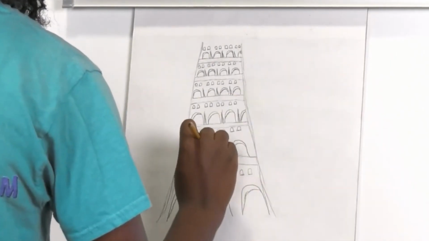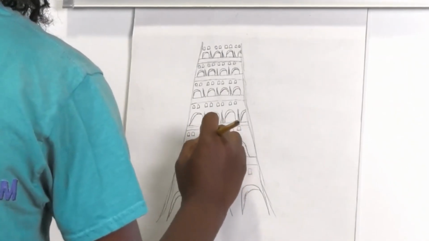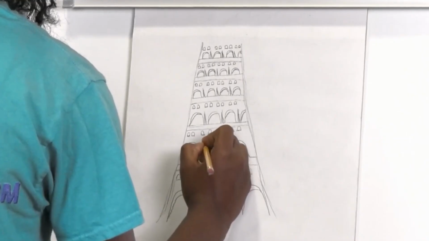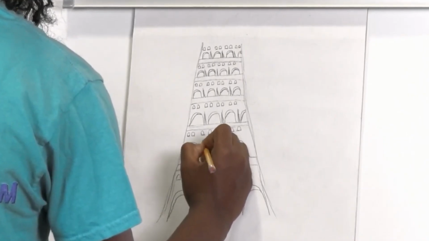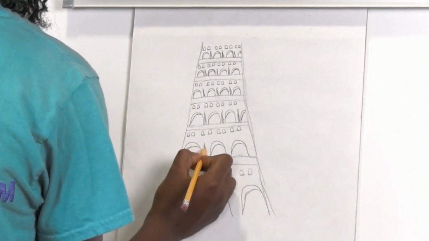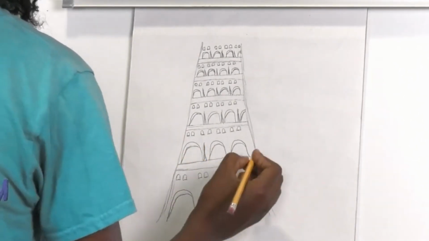I'm going to move this one over just a little so it's not too close to the window. Got it?